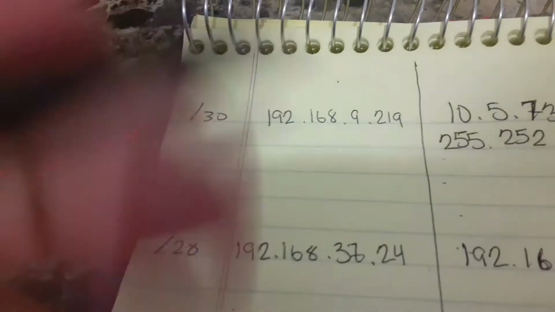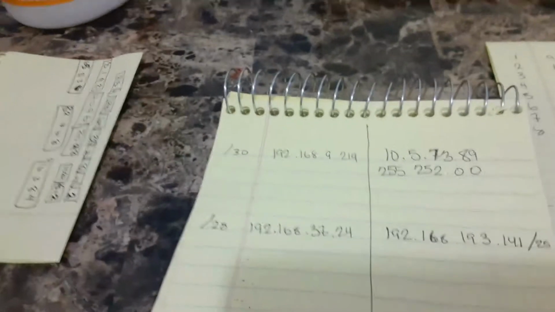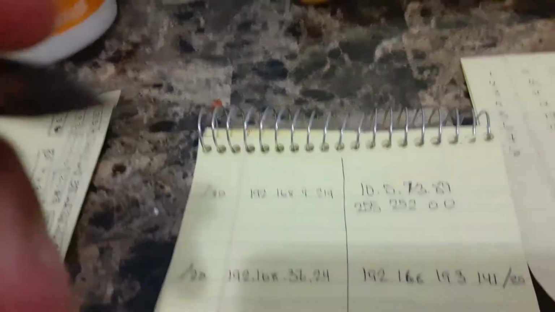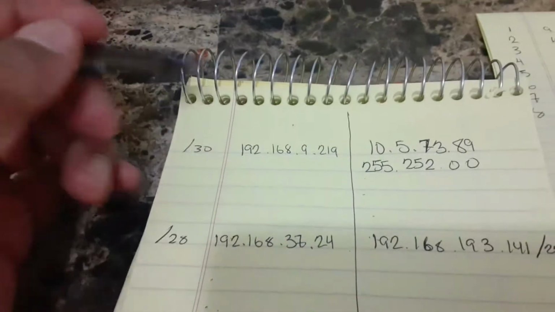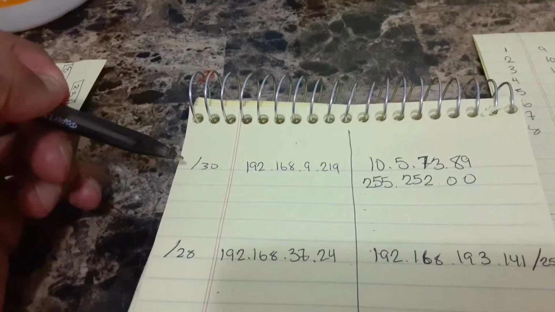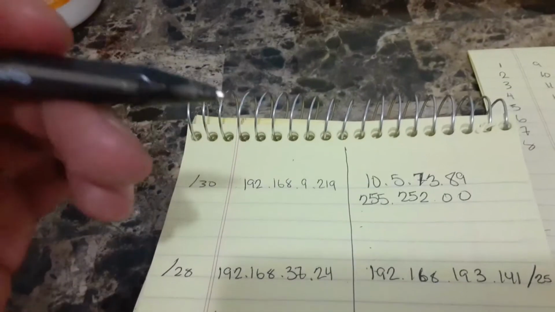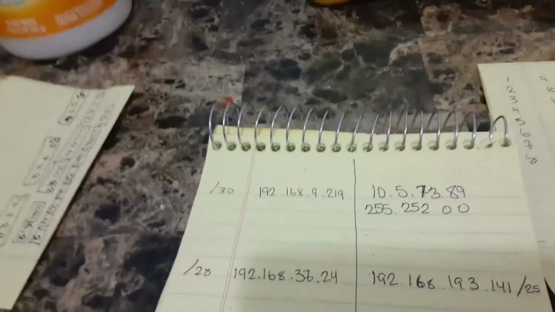So they gave me 192.168.9.219 with a CIDR 30. So I think the most important part is understanding which class these fall into, so that you know where to start with your subnet, or to find just the subnet itself.